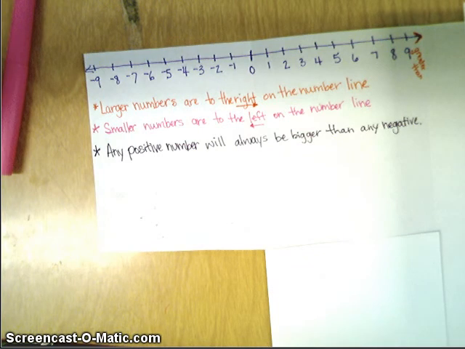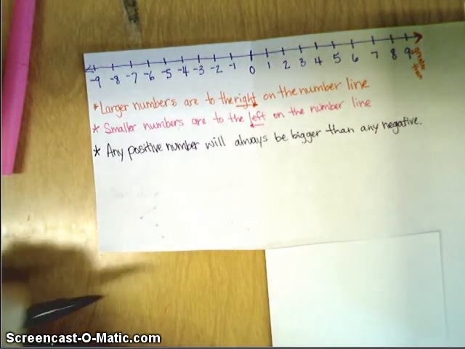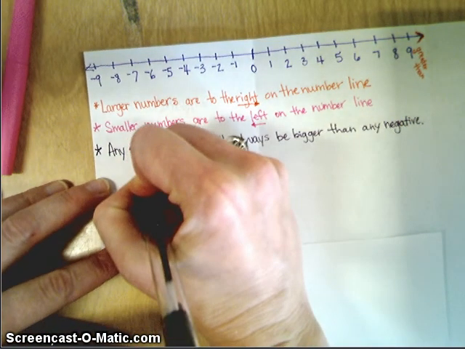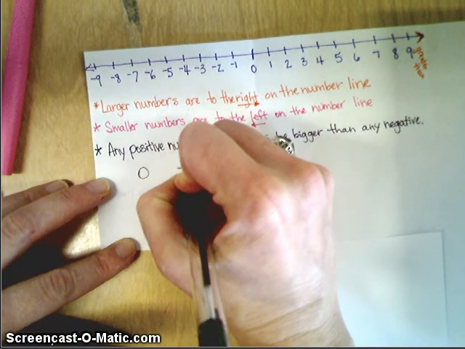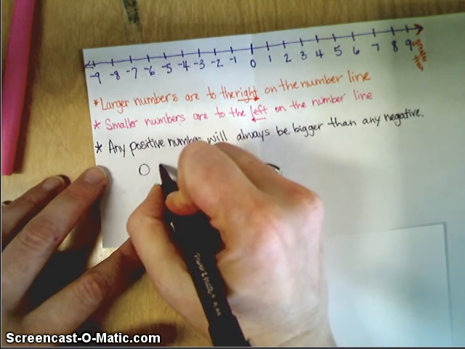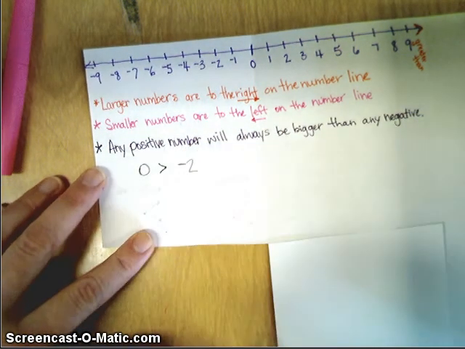Okay, any positive number will always be bigger than any negative. So if I were comparing 0 and -2, 0 is going to be greater than -2.